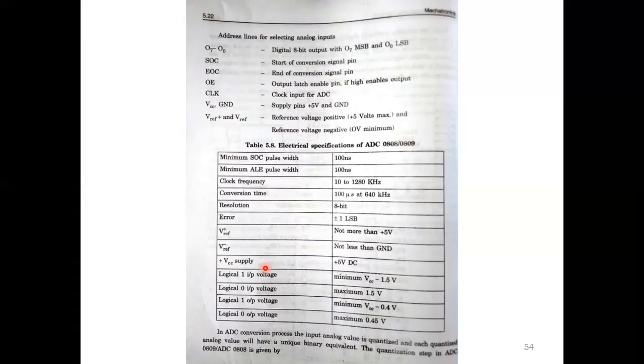Here we have the electrical specifications of the ADC: minimum SOC pulse width 100 nanoseconds, minimum ALE pulse width 100 nanoseconds, clock frequency 10 to 1280 kilohertz, conversion time 100 microseconds at 640 kilohertz. The resolution is 8-bit. Logical 1 input voltage is a minimum of VCC minus 1.5 volt, and logical 0 input voltage is a maximum of 1.5 volt. These are the specifications of ADC 0808.